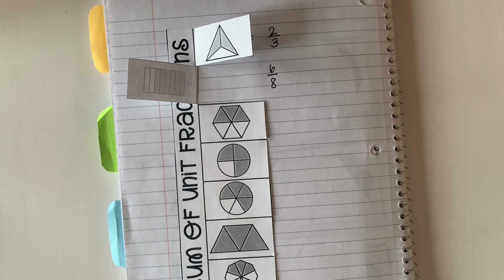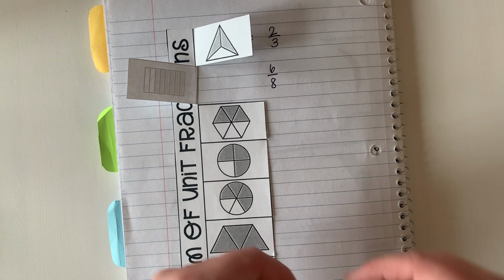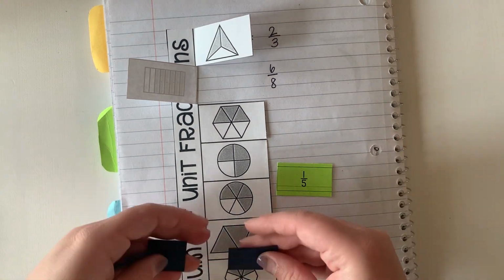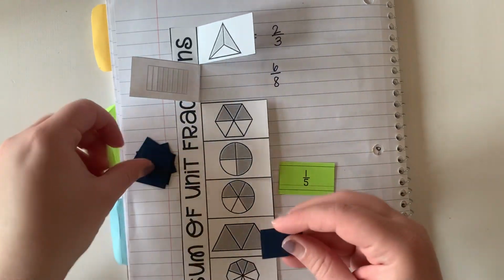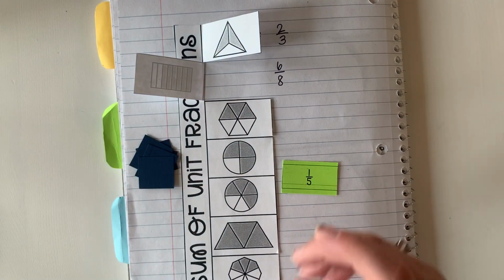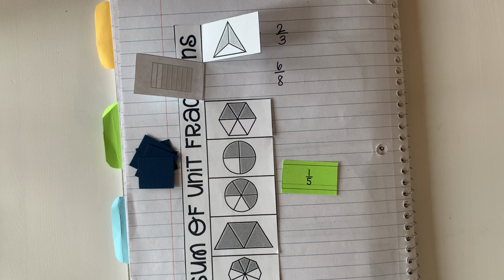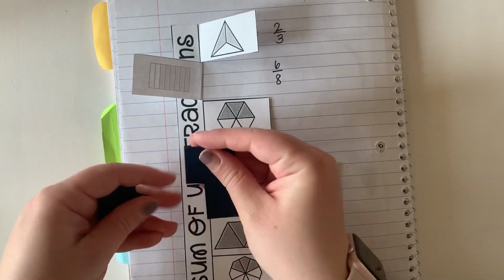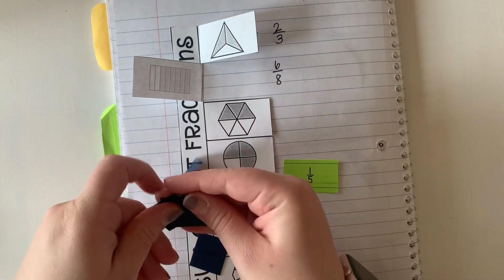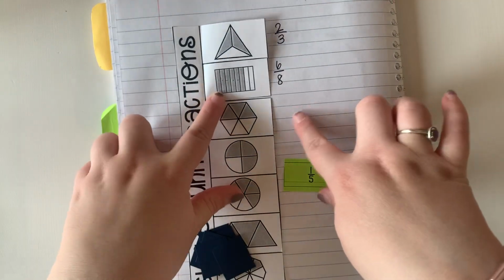So these are your unit fractions. Remember these little pieces of paper. So I would add 1/8 plus 1/8 plus 1/8 plus 1/8 plus 1/8. I need one more. If I add all of these unit fractions together, I have 1, 2, 3, 4, 5, 6 eighths, which is the same as the picture.